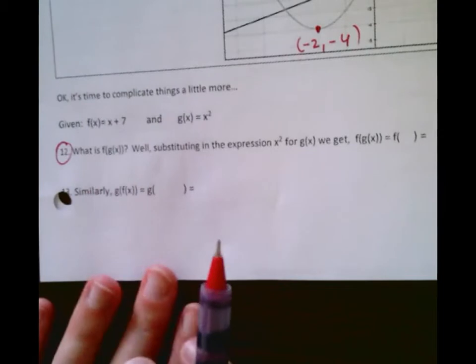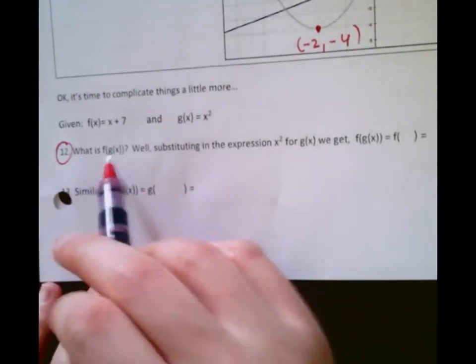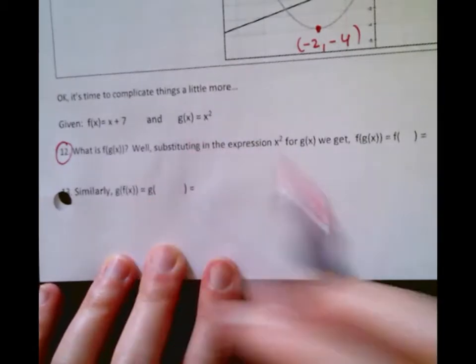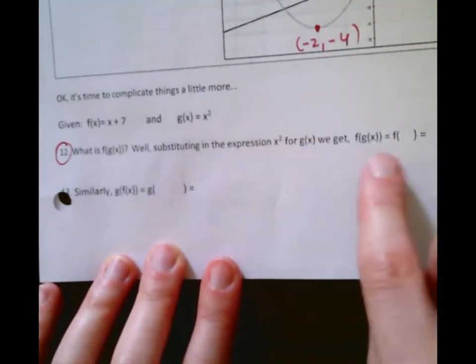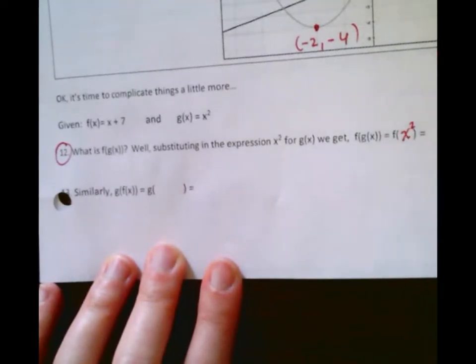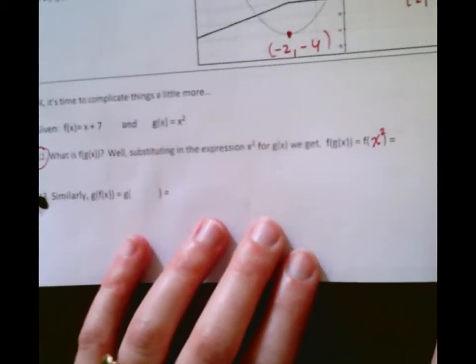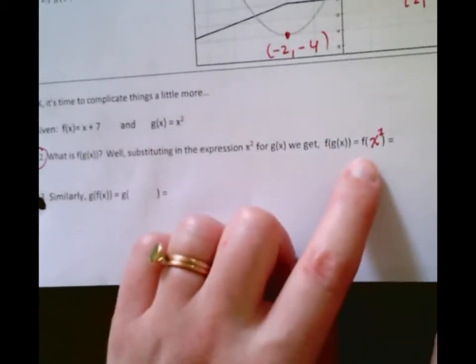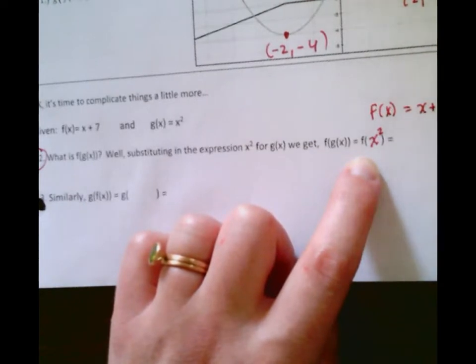So that may kind of sound confusing to think about, but the idea would be like, if g of x is x squared, then what am I going to do? I'm going to take x squared and substitute it in here for where g of x was. So now I'm finding f of x squared. So what is f of x squared? Well, f of x was x plus 7.